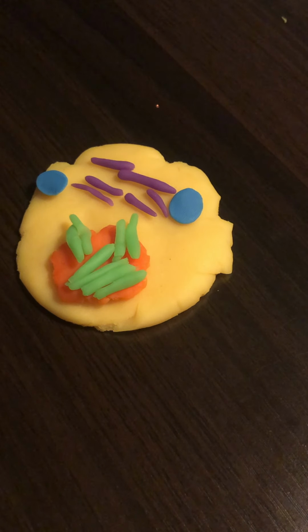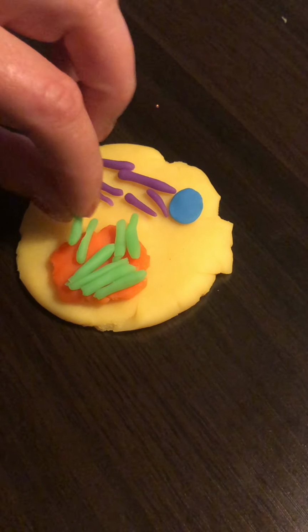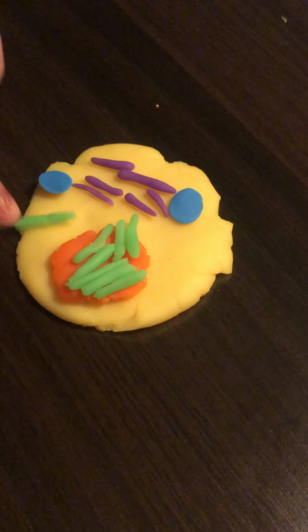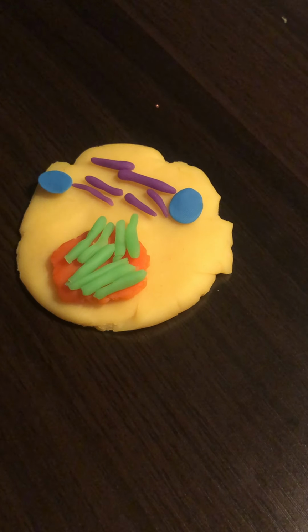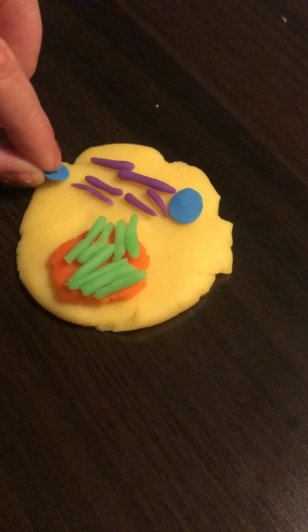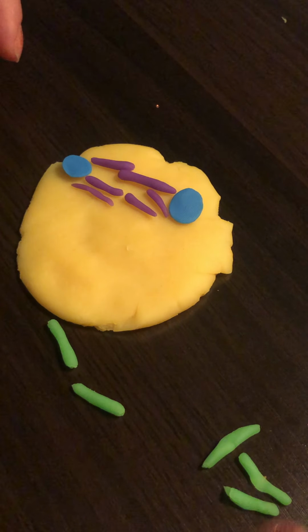I am showing you prophase, which is the first stage of mitosis. Inside of our nucleus, the DNA begins to coil and becomes these chromosomes. In this stage, the nucleolus actually also disappears, and the centrosomes start moving apart and creating these spindle fibers, these purple ones. Next stage is prometaphase.